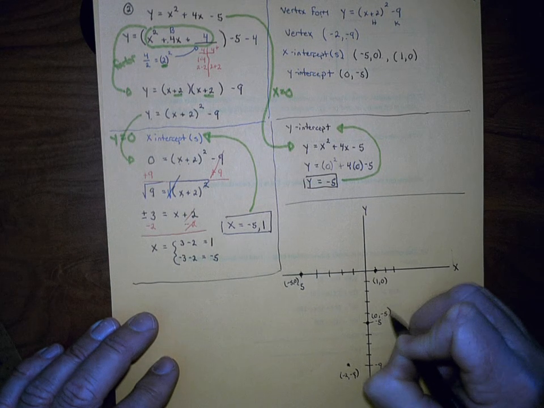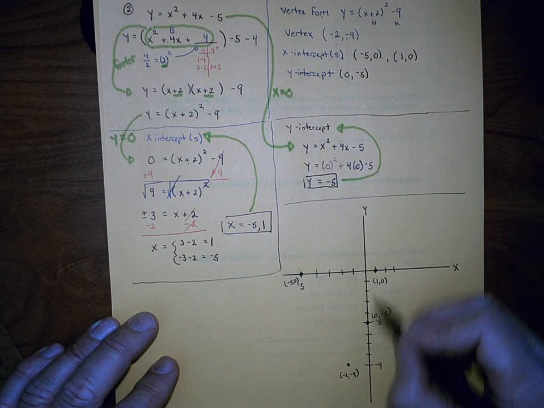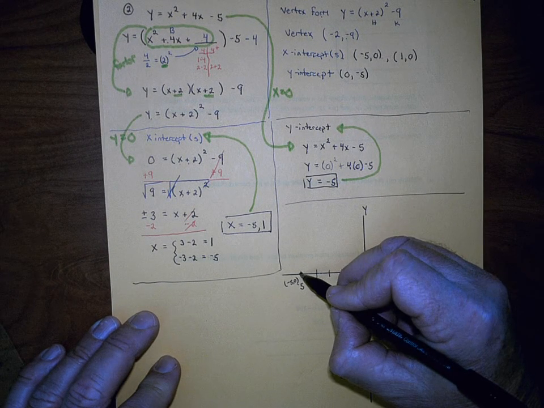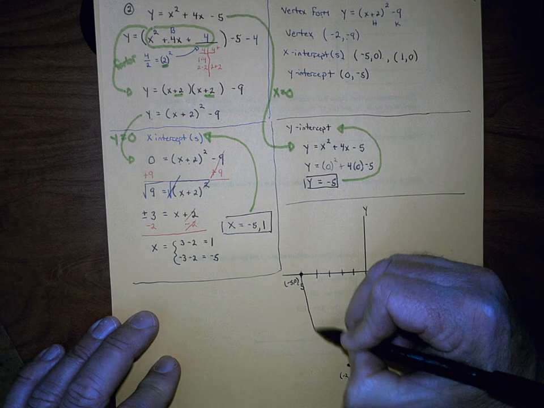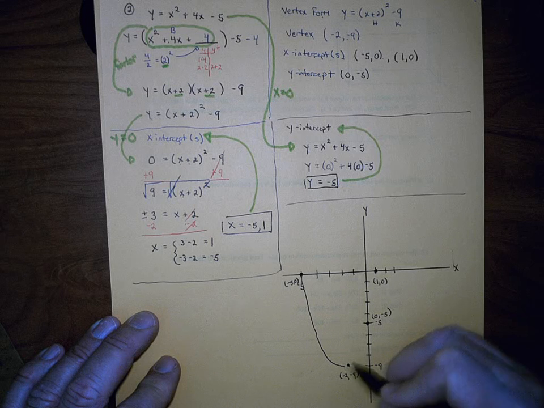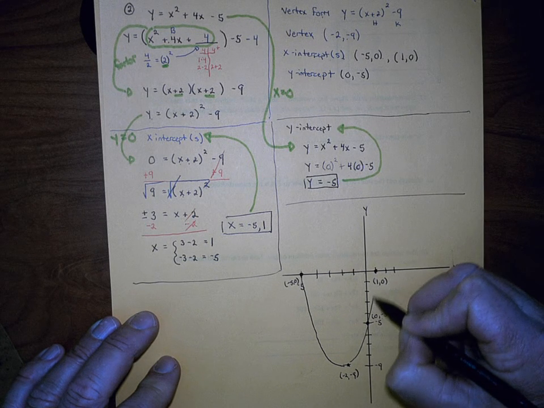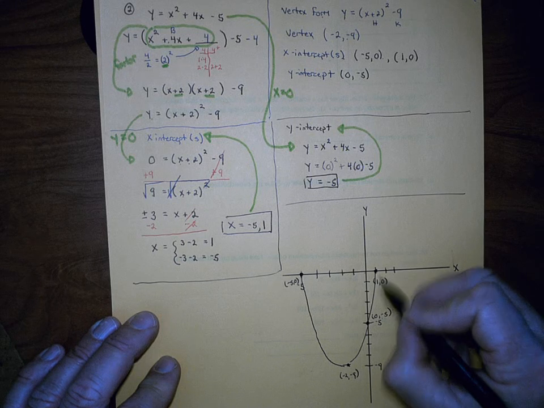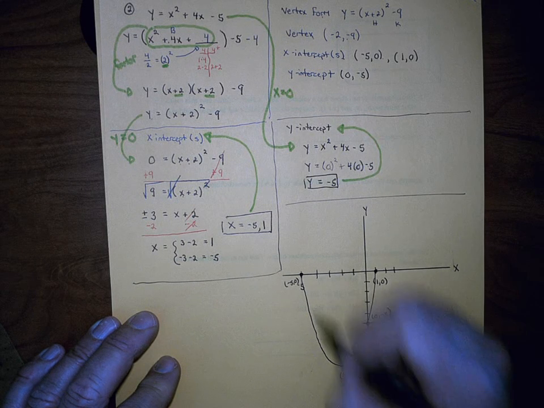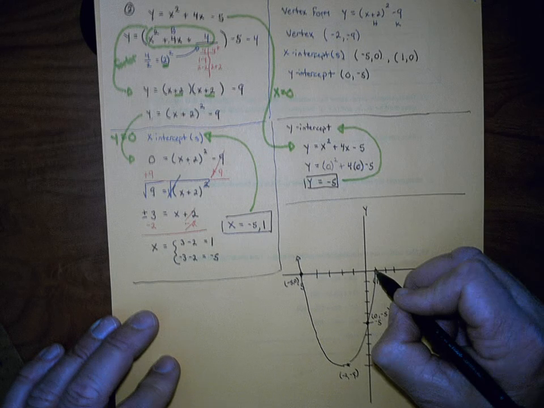And then I'm going to connect all four points in a nice, hopefully smooth U, and this will give me an idea of what my parabola looks like. Don't just connect dot to dot to dot to dot, as I like to say. Just extend your parabola a little bit past each one.